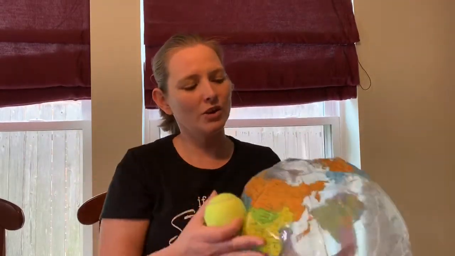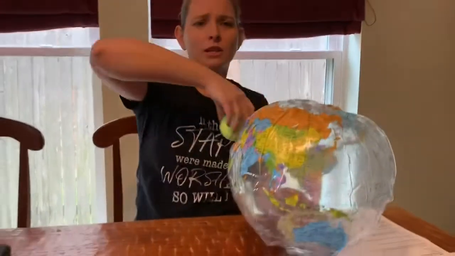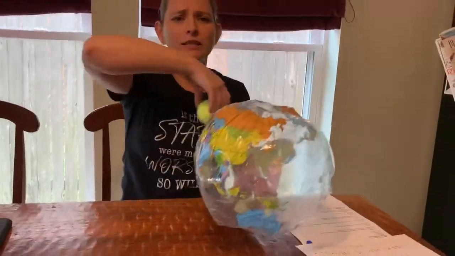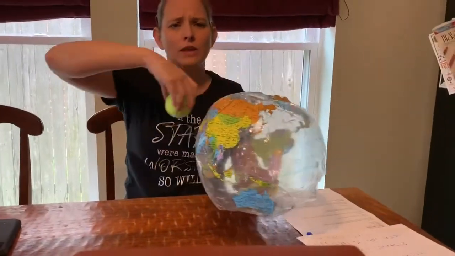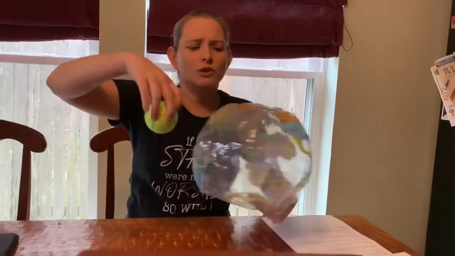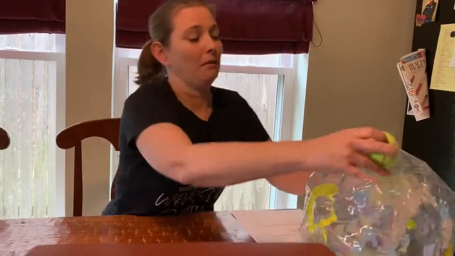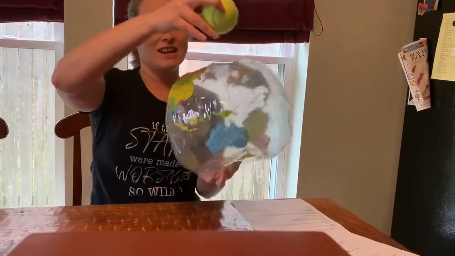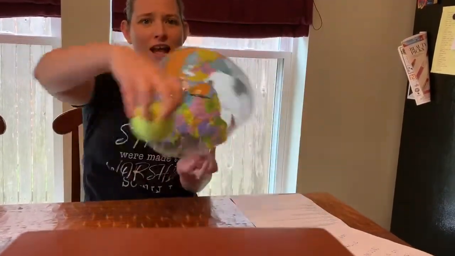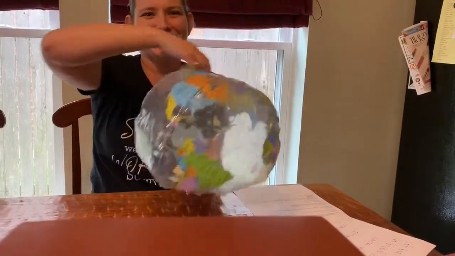Okay, and the earth is tilted on its axis. That's how we get seasons, the tilt of the earth. And the moon revolves around the earth. And as it's revolving, the earth is also rotating, okay? Actually, I think it's this way. Ah, I lost the earth again. The earth is rotating as the moon revolves around it.